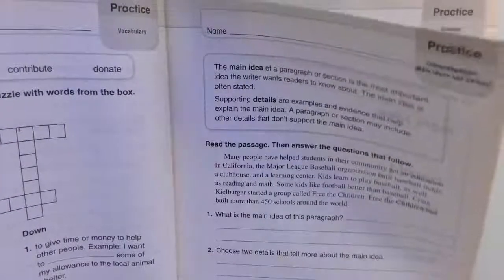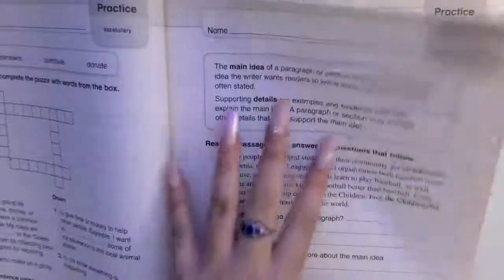If you have any remaining time, you need to go read on Raz Kids for 20 minutes. We're not done with this book. We will come back to this for language arts.